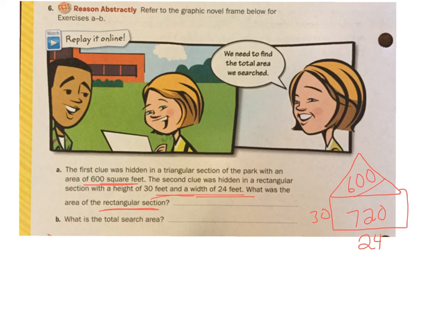So if I know this is 600, this is 720, I add those two together, well, I don't need to yet. It just asks for the rectangular section. So the rectangular section is 720 feet squared. And then it says what's the total search area. So it's the 600 plus the 720, which is going to be 1320 feet squared. Okay? Have any questions, let me know.